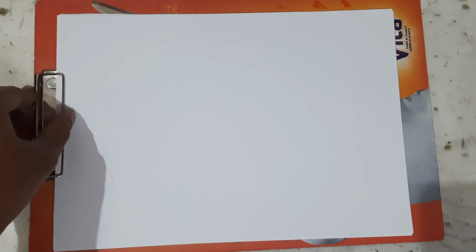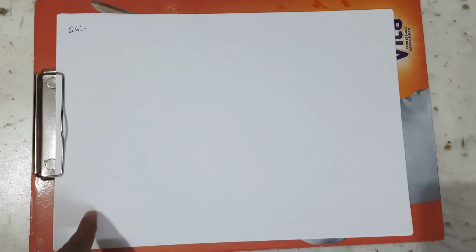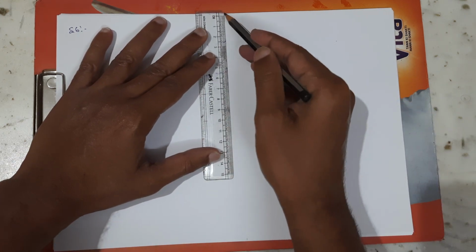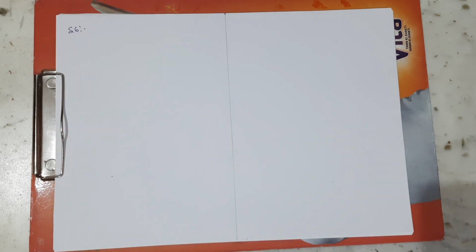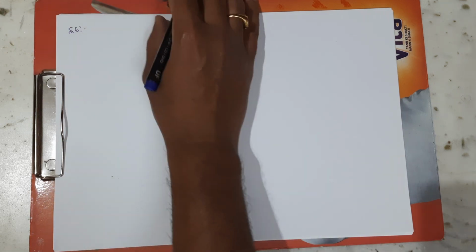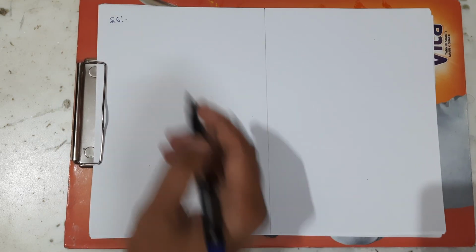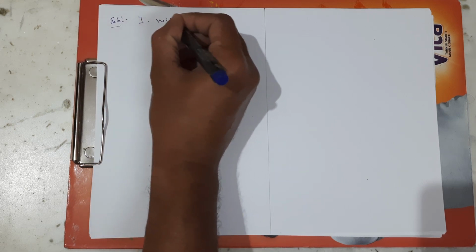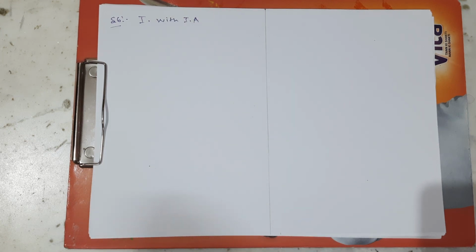Okay. What is the next step? Step number 6. What is step number 6? We need to find out the intersection of the root locus with the imaginary axis. That is step number 6. Intersection of the root locus with the imaginary axis.